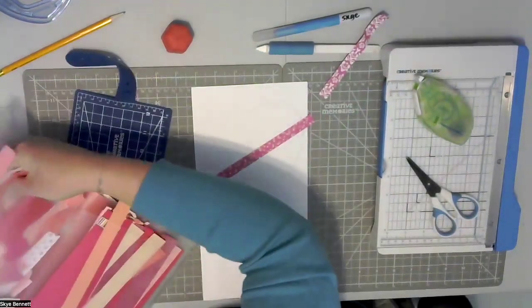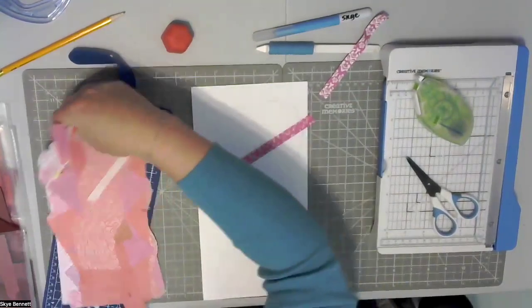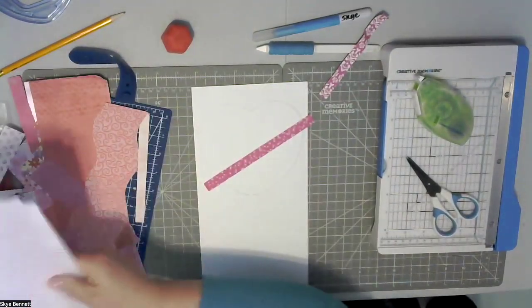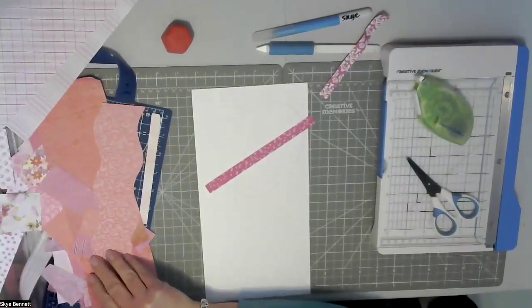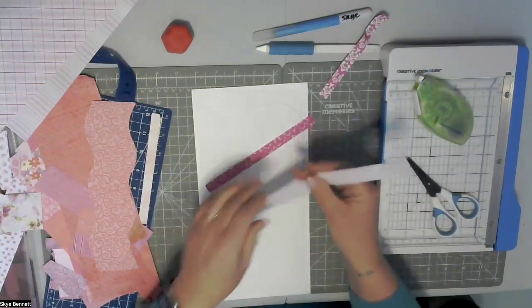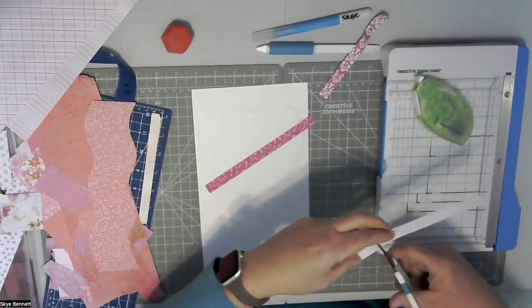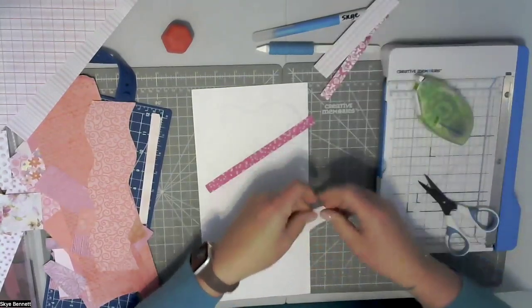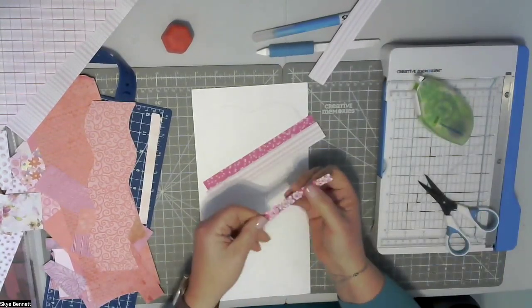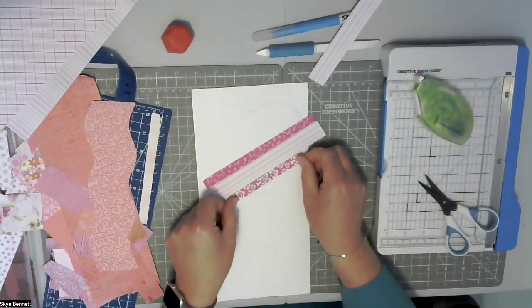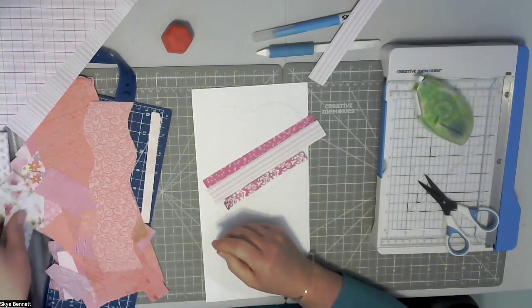Let's pull out and grab some of these. I love a good plaid, and I like a stripe. That'll be pretty there. I'm just gonna trim this down as well. Oh, I like the back side of this. This pink heart had a really pretty floral, so maybe we'll put that on there too.